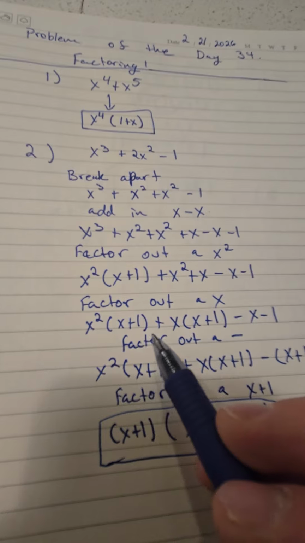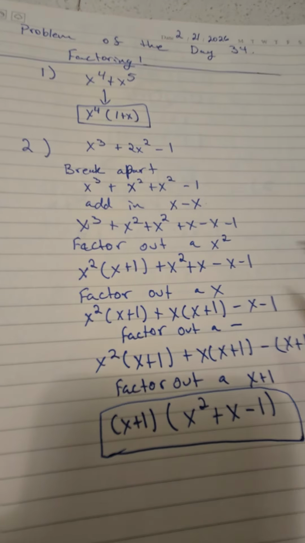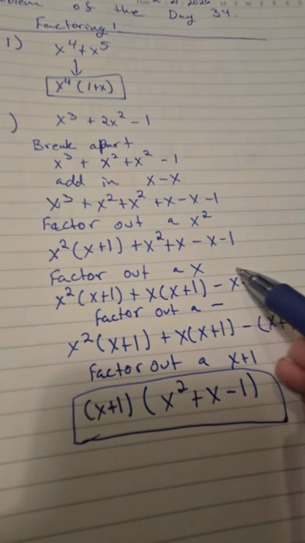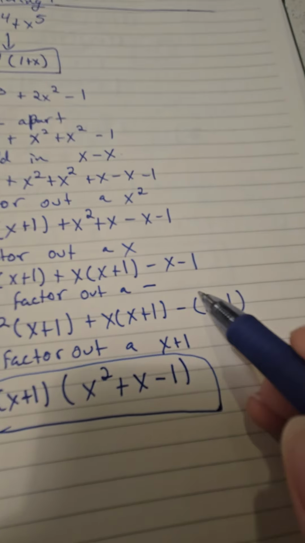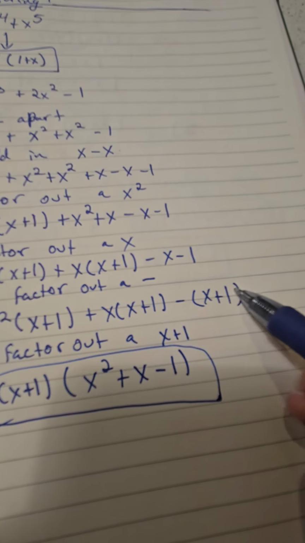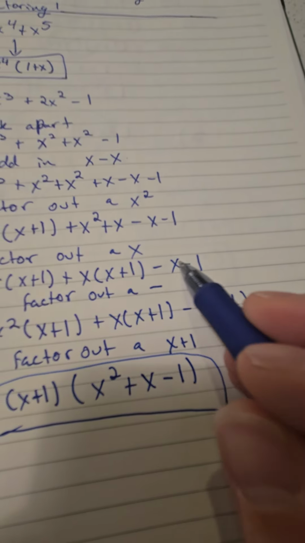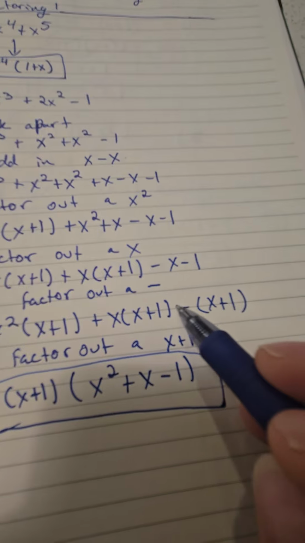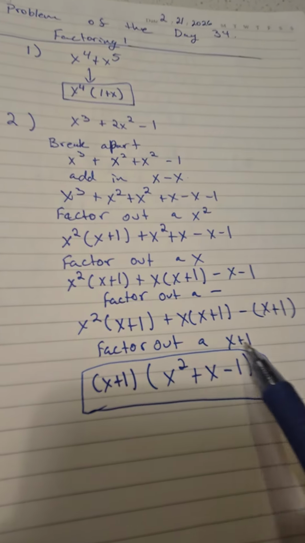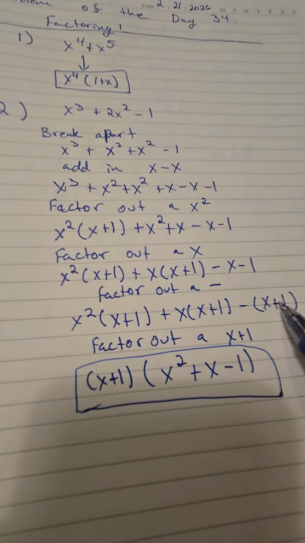And now we can factor out a negative, and that's going to be in this segment here. So we're factoring out this negative, as you can see here. So it's factored out x plus 1. See, this turned to a positive because you took it out, and then this still stays negative. And then now finally we'll factor out an x plus 1. So we'll factor out all these x plus 1s.